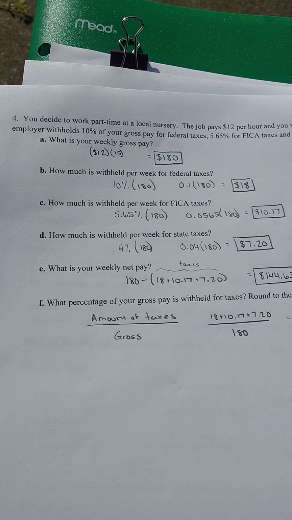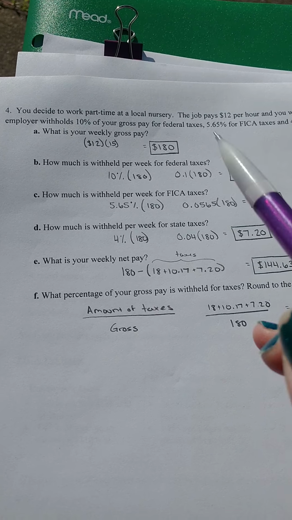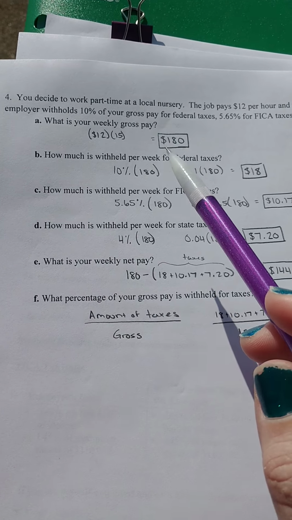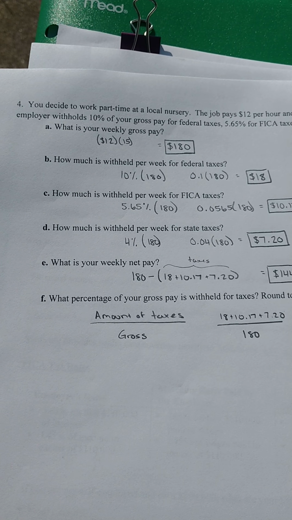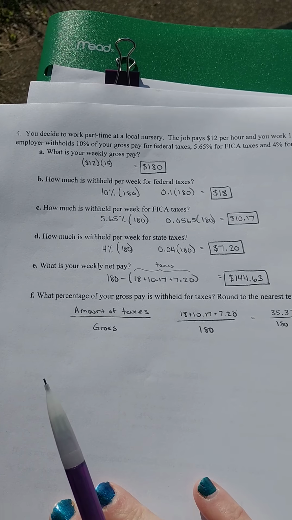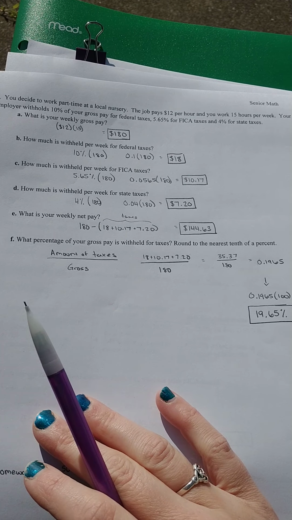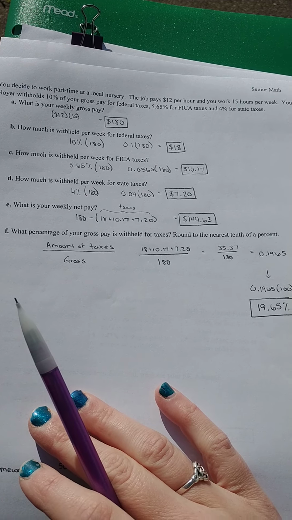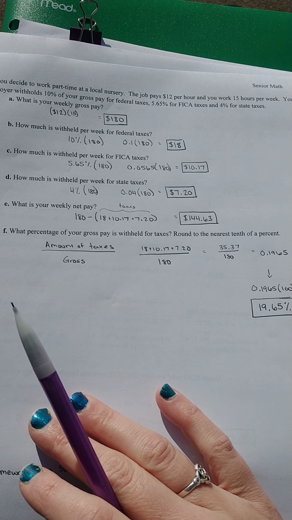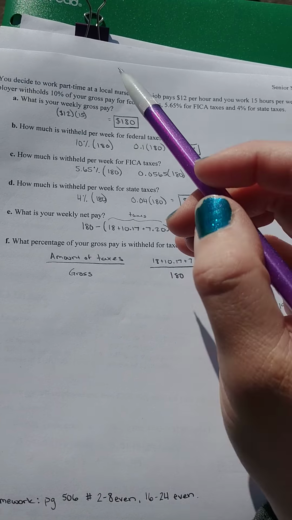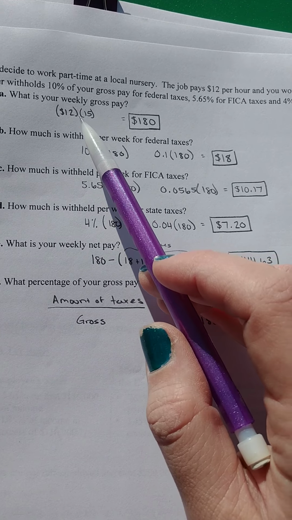Anywho, net pay is what goes into the bank. Gross pay is what you're actually making. So number 4, you decide to work part-time at a local nursery. The job pays $12 per hour, and you work 15 hours per week. Your employer withholds 10% of your gross pay for federal taxes, 5.65% for FICA taxes, and 4% for state taxes. What is your weekly gross pay?